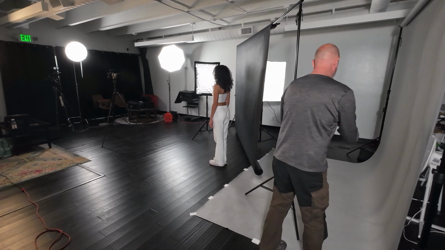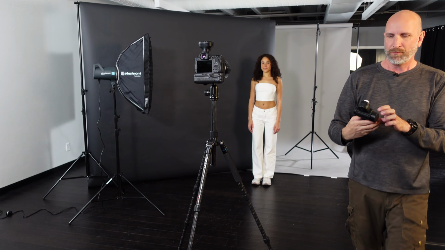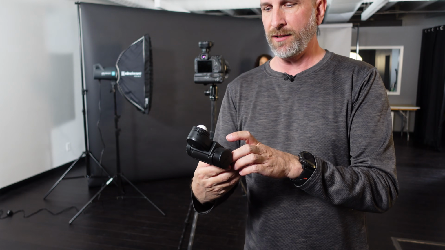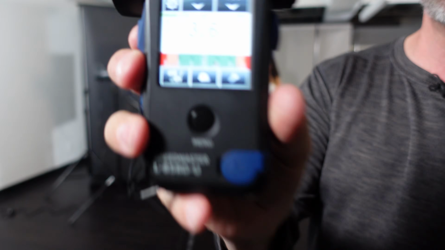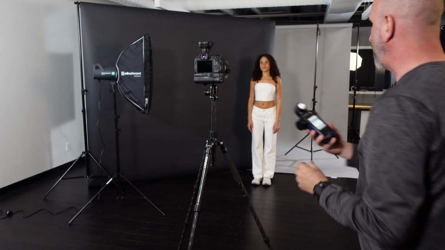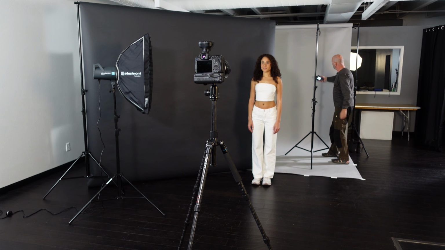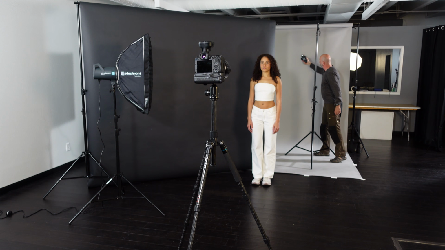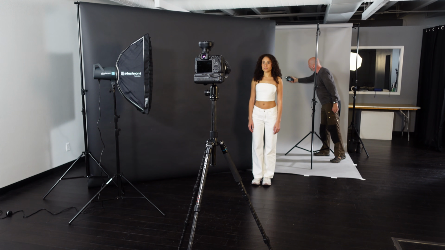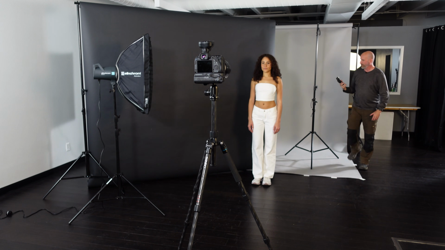So now let's do the same thing again. So I'm going to take this. I'm going to make sure that I clear all the memory. Clear memory, yes, clear all of it. Okay, so everything's cleared out. And now I'm going to do the same thing that I did before. I'm going to meter this, meter here, meter here, meter here. Just metering around, taking these readings.